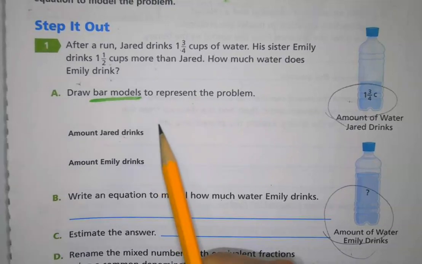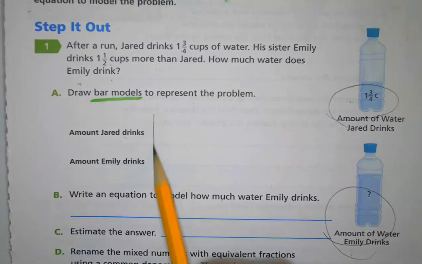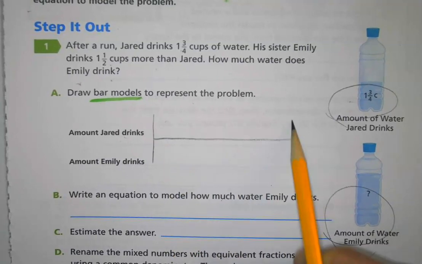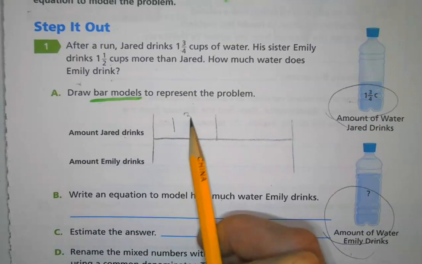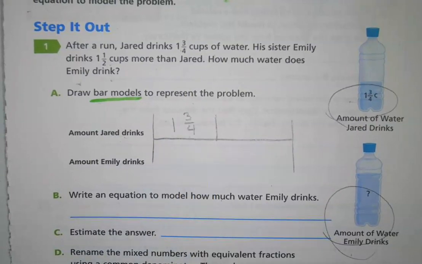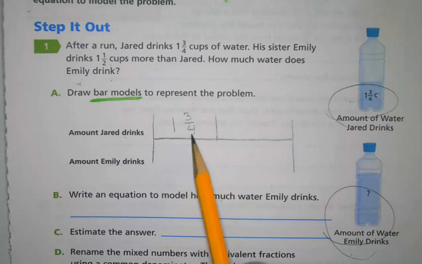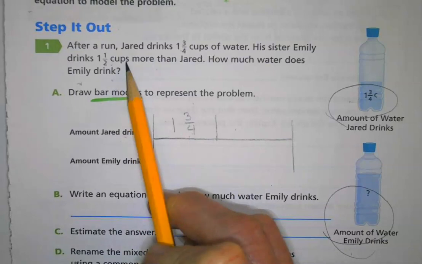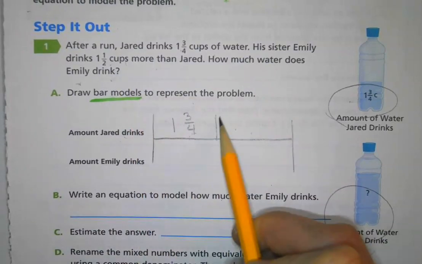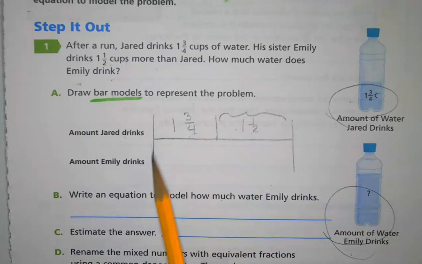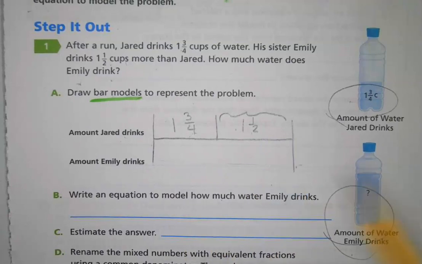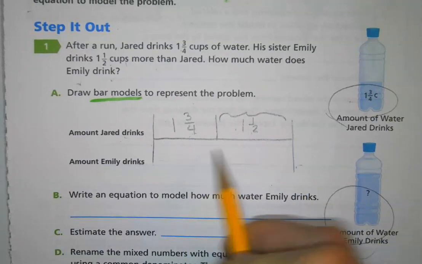So I can model the amount that Jared drinks as a part. This is how much Jared drinks. And then I know that if I add 1 1/2 cups more to this part, I'm going to figure out this total amount down here that Emily drinks.